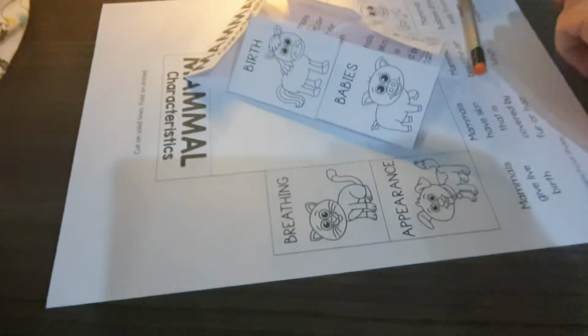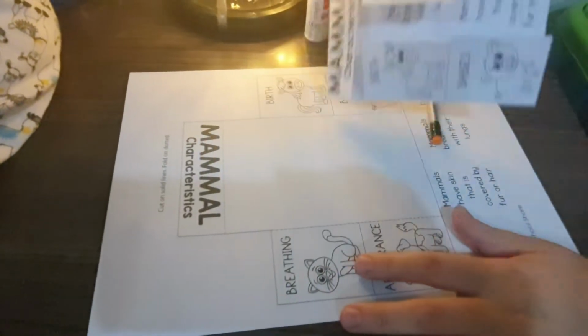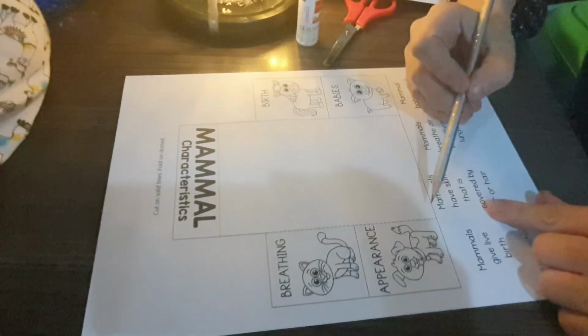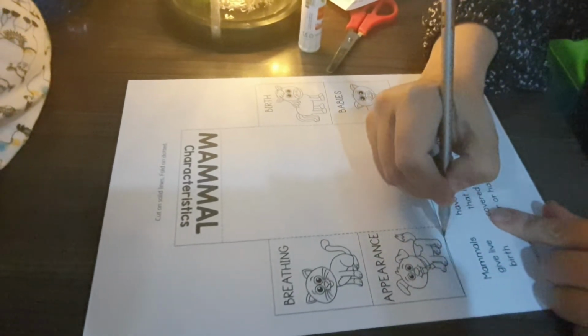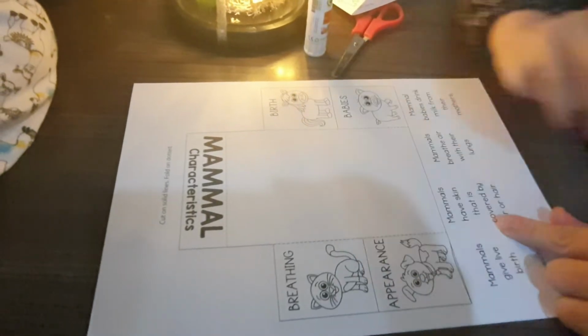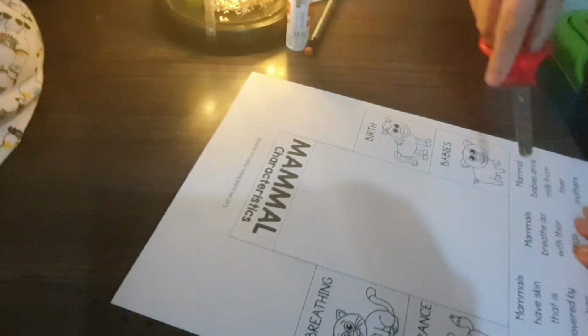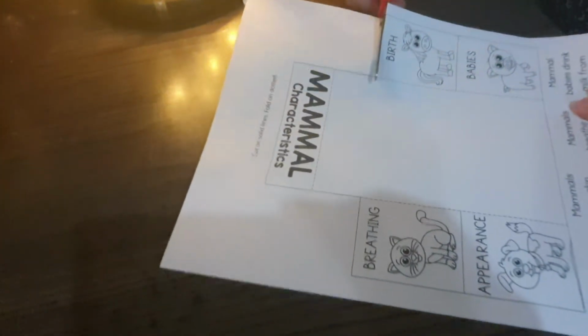You need, of course, glue, scissors and a pencil. Firstly, we have to cut along the solid lines. This is the solid line. It doesn't have a dot. And these dotted lines are for folding. So let me show you. I'm going to cut around the solid lines. Let's cut it together.